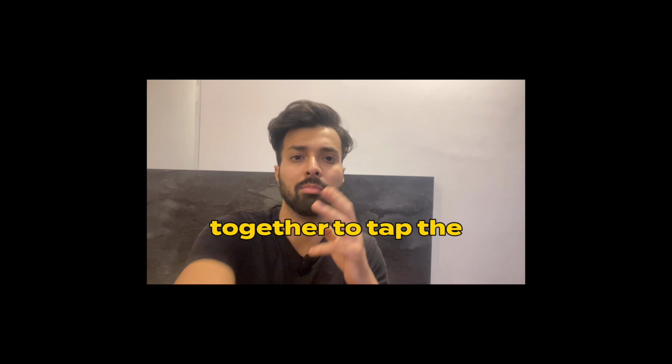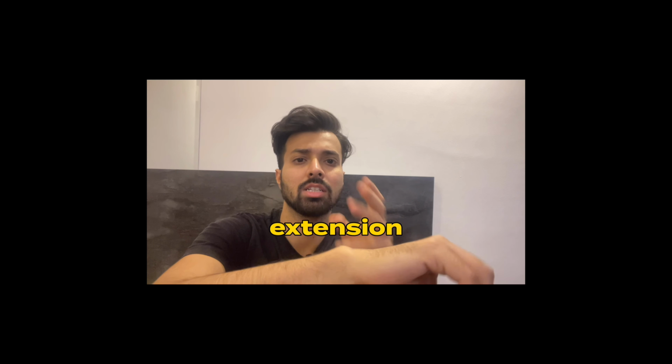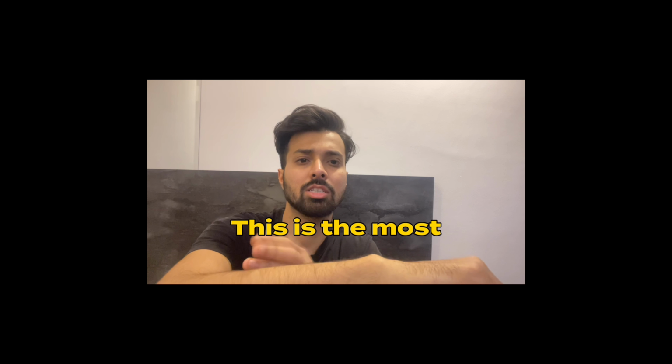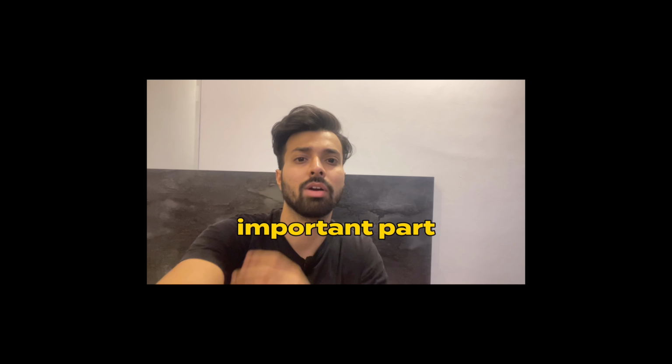Bring 3 fingers together, tap directly on the belly of the muscle that isn't working. Direction: tap in the direction of the muscle pull. For example, tapping the wrist extensors. Tap toward wrist extension, speed 1 to 3 seconds, brisk 10 to 15 taps. This is the most important part. Tap followed immediately by a verbal command. That combination is the most powerful thing that you can do.